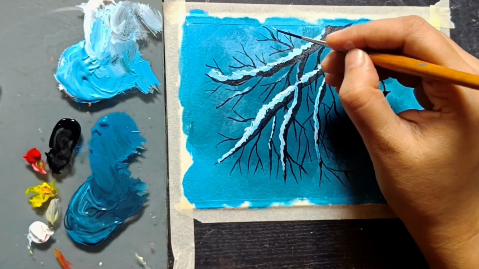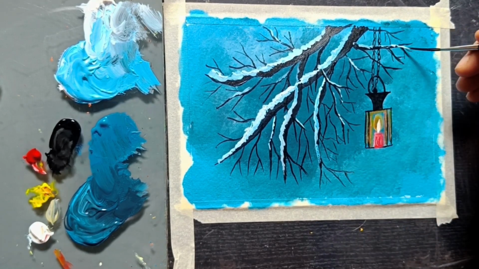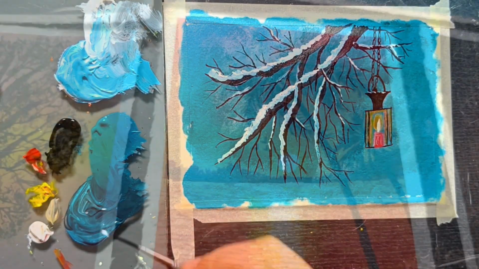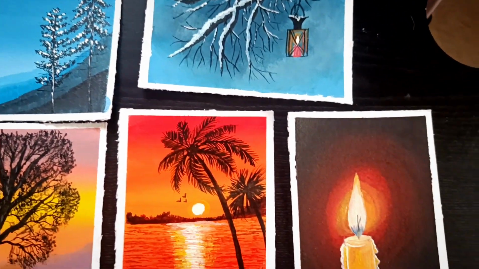Here we will be learning in detail. So without wasting our time, let's start with our first lesson, that is the color wheel.